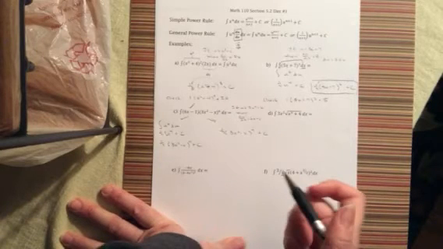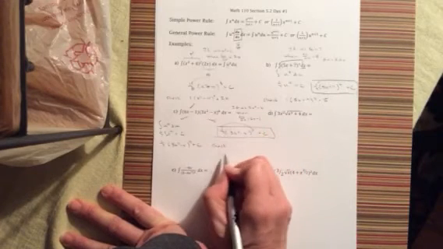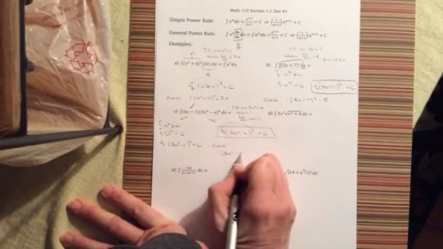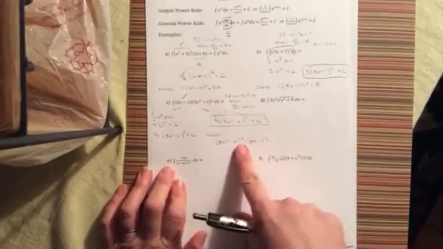My check that this is the right answer: 7 times the 7th is 1. Keep this function the same. Drop the degree down to 6 and multiply on its derivative. And then you can check and make sure that what you had matches what you started with.